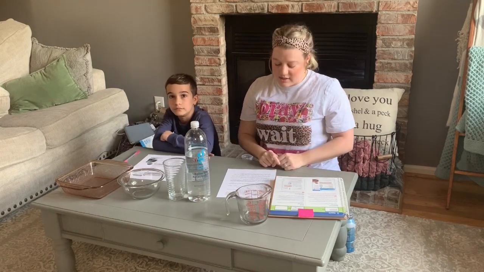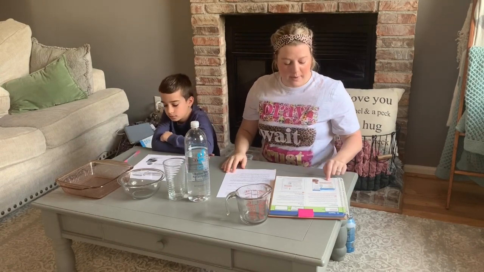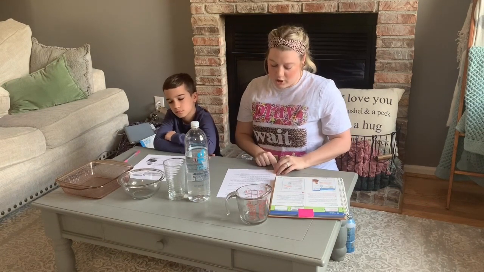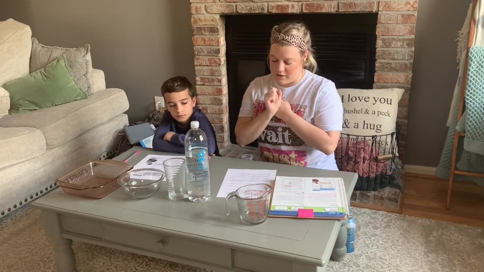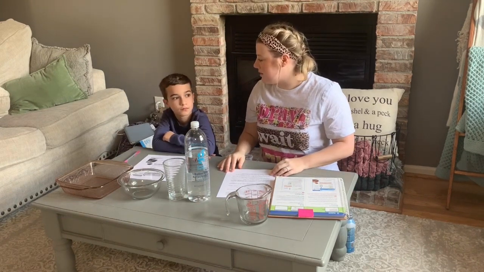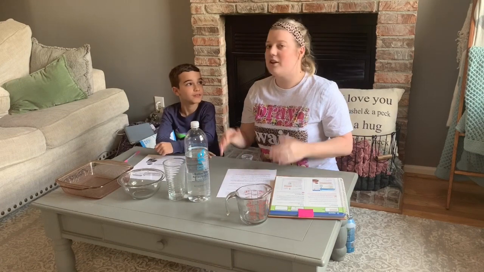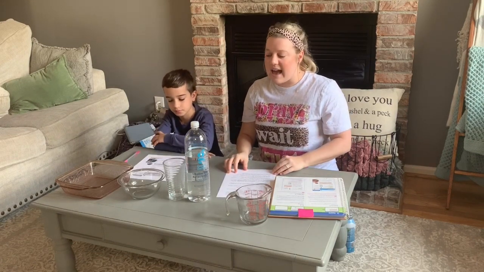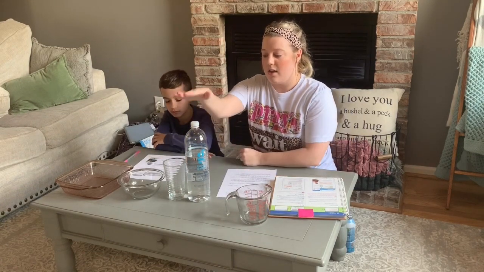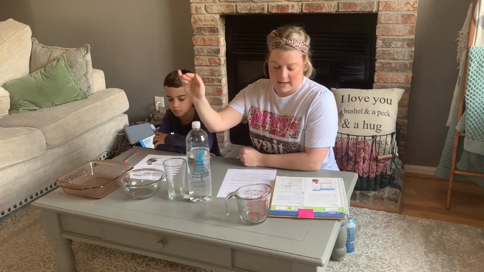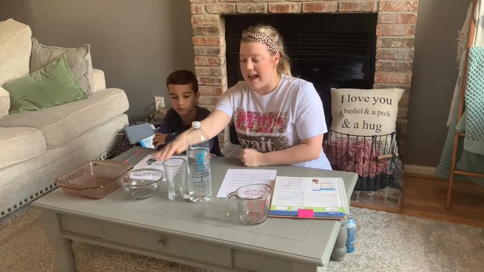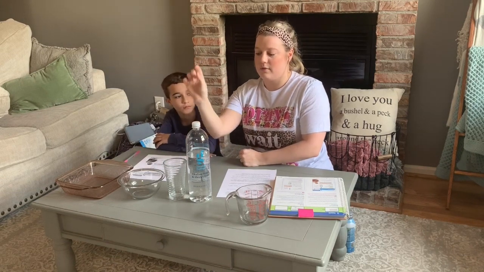So for step 1, we will be using the chart on page 633 in your book. We're going to write the name of the container that we use, and we're going to record our estimates. Rowan, what does it mean to estimate? To guess. Good. So you're going to be making a guess of whether you think 1 liter of water will be less than, about, or greater than whatever your container that you're filling is.